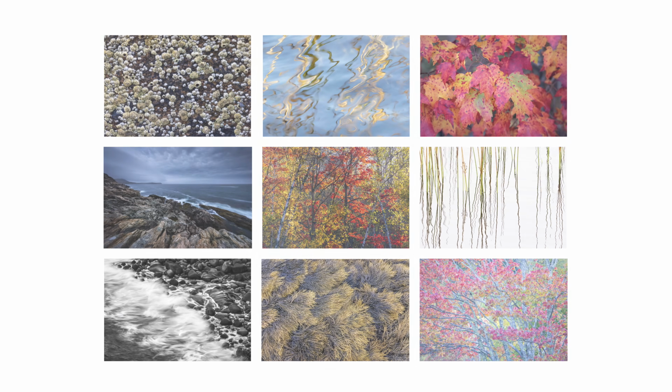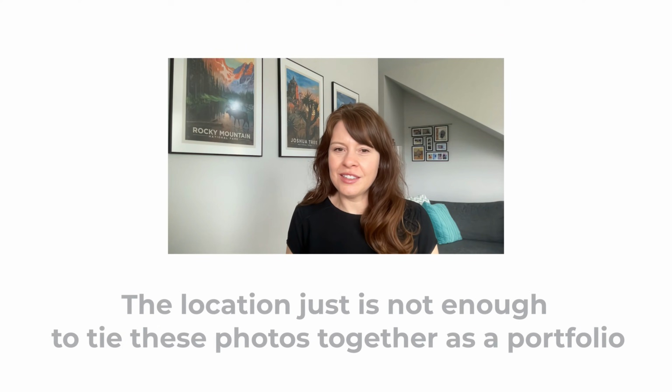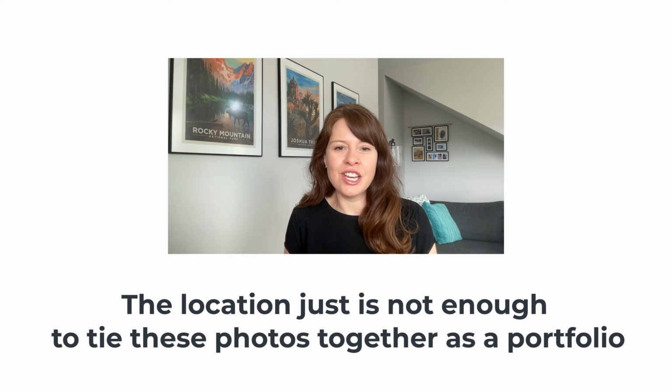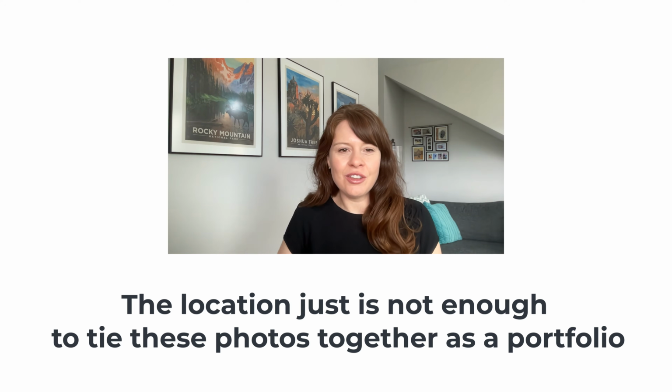So let's look at that first collection again. Now that you've seen two collections that to me feel a lot more cohesive, maybe you can see this collection as looking significantly less cohesive. I think it's helpful to revisit this original set after seeing those two other curated collections, because it makes the issues with the curation even more glaring this time. These photos just really have nothing to tie them together except for the location, and the location just isn't enough.